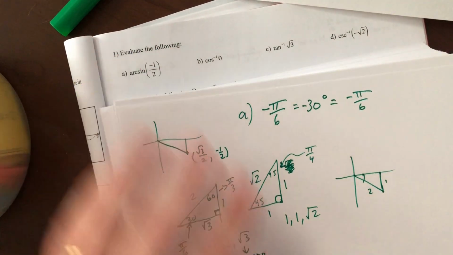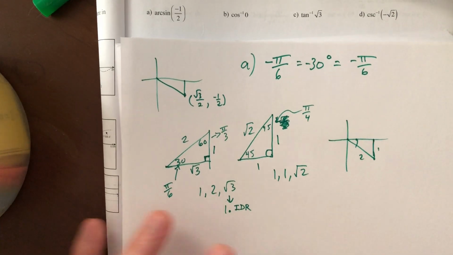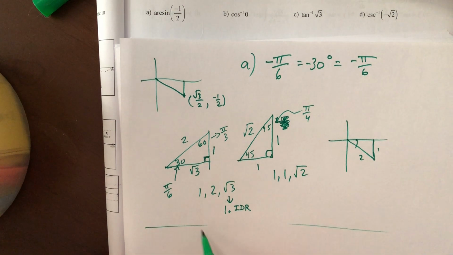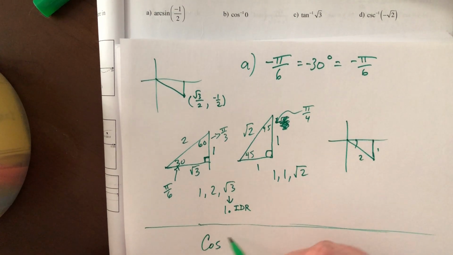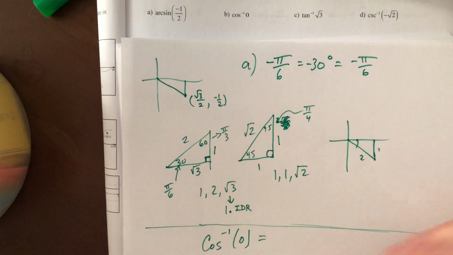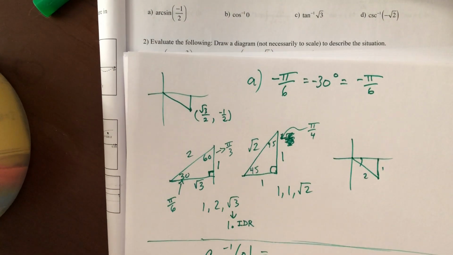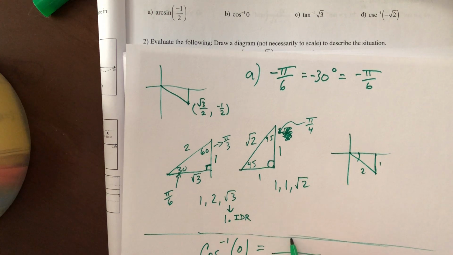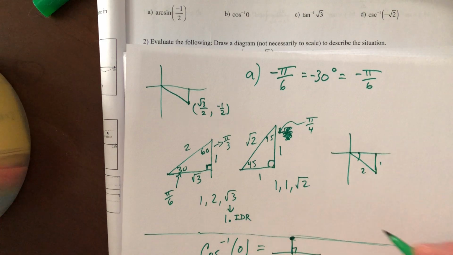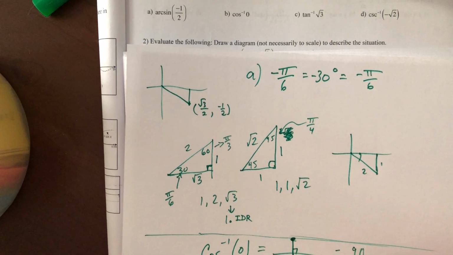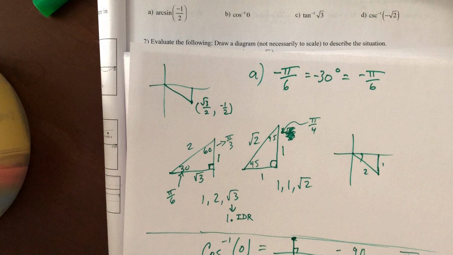So for B, I'm going to build all my answers. B says inverse cosine of 0. So remember cosine, there's no triangle that has this ratio of 0. So I'm looking for instead either an x or a y coordinate. Well, cosine's x coordinate. When do I get an x coordinate of 0? I get that here, right? At 90 degrees, or pi over 2.